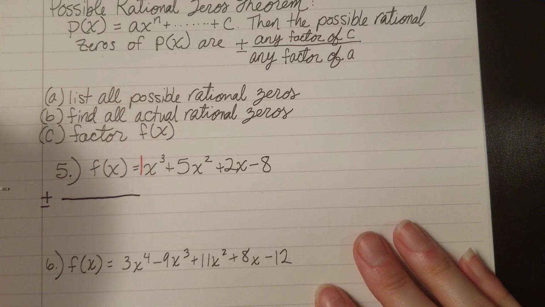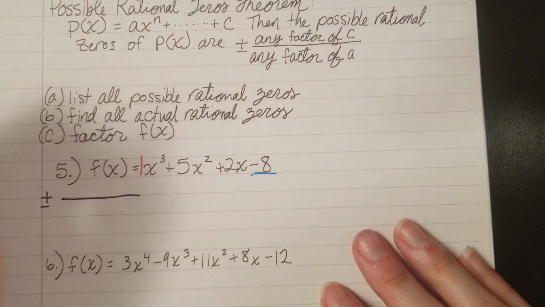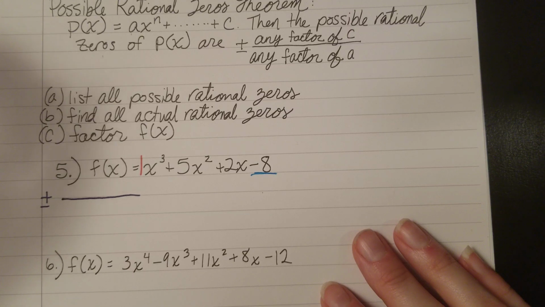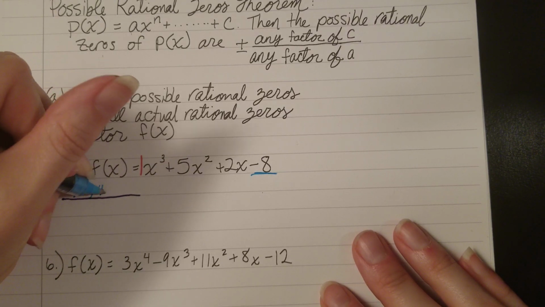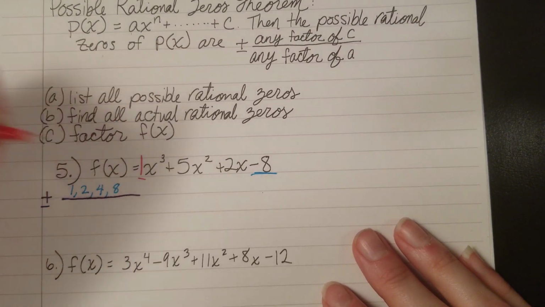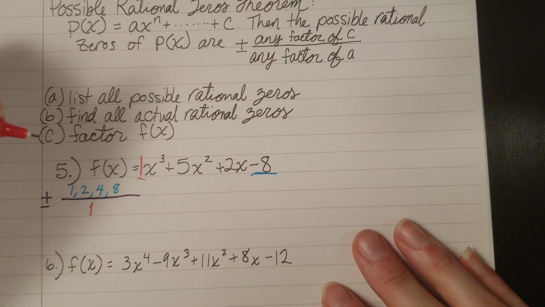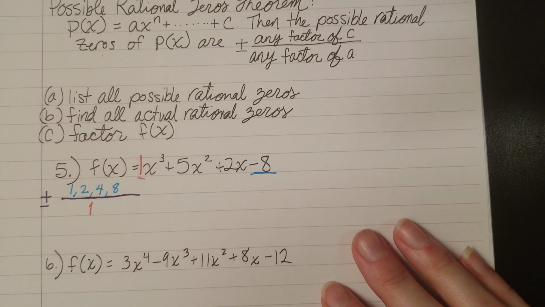So on the numerator, you're going to have possible factors of 8. So factors of 8 would be 1, 2, 4, and 8. So basically it's any whole numbers that can go into 8. And then on the denominator, you're going to have factors of 1, which would just be 1. When your leading coefficient is 1, that always makes it real easy because you don't even have to really worry about it.